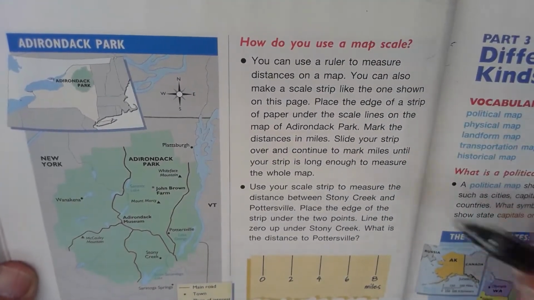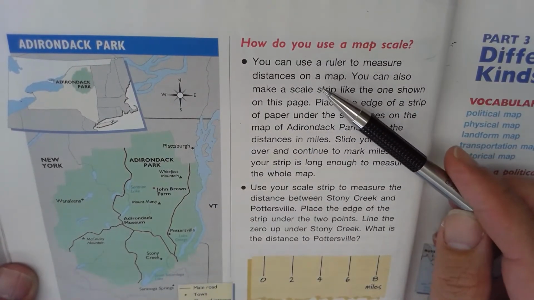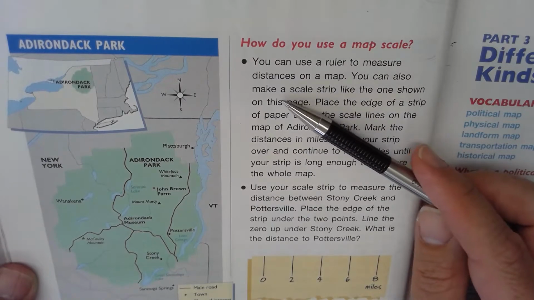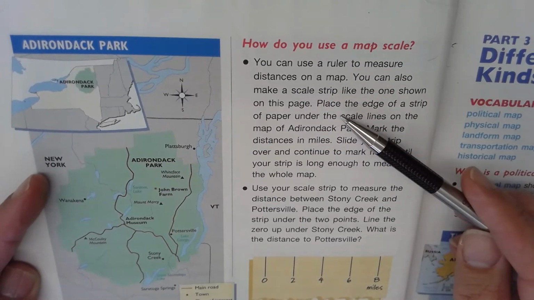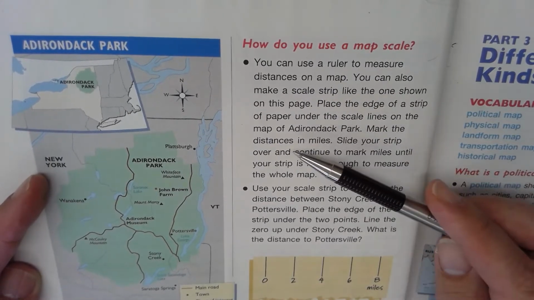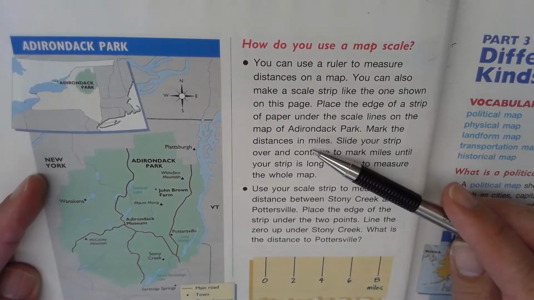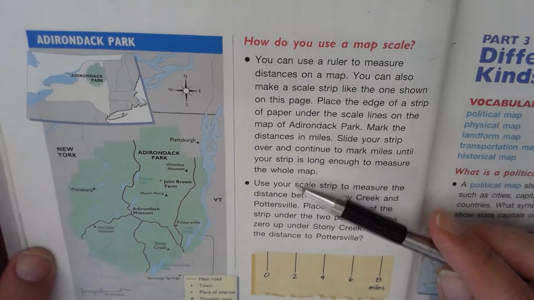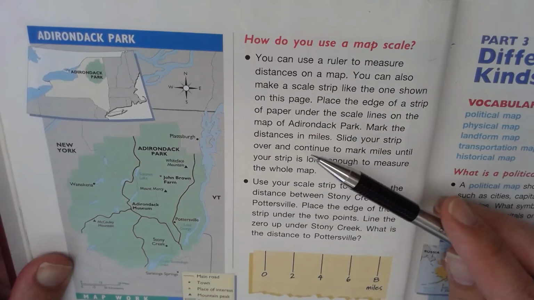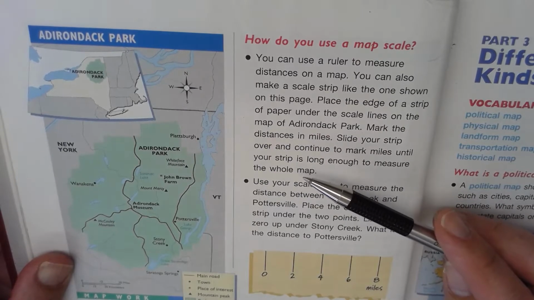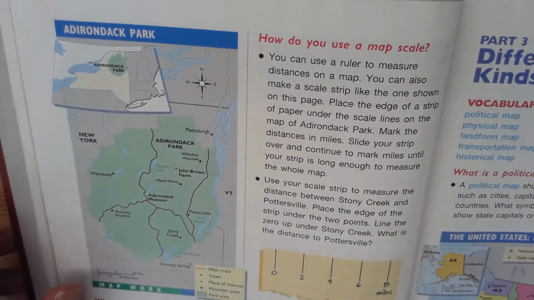So how do you use a map scale? There's a couple different ways. You can use a ruler to measure the distance on a map. You can also make a scale strip like the one shown on this page. Place the edge of a strip of paper under the scale lines in the map of the Adirondack Park. Mark the distance in miles, and then slide your strip over and continue to mark miles until your strip is long enough to measure the whole map. That's a lot. So let's just take a moment.